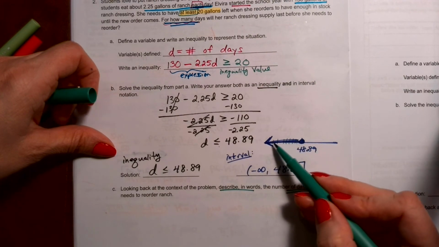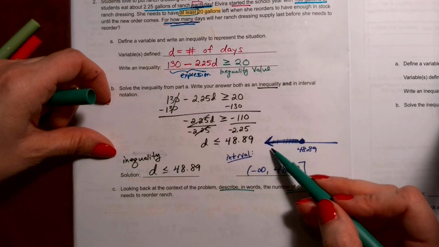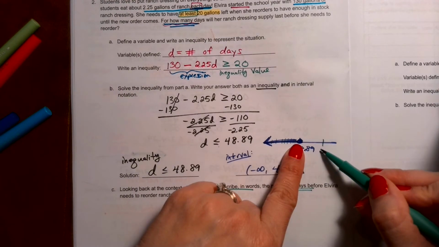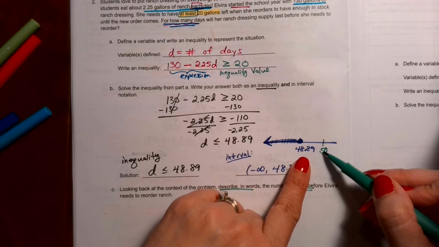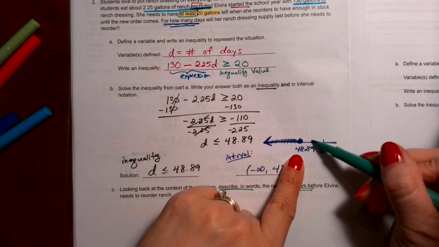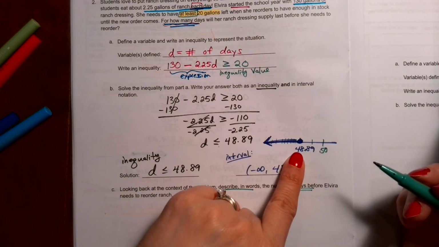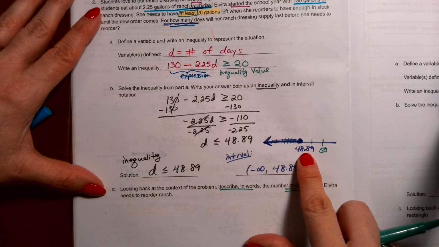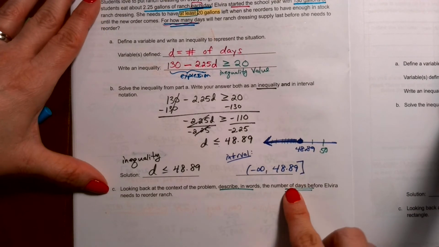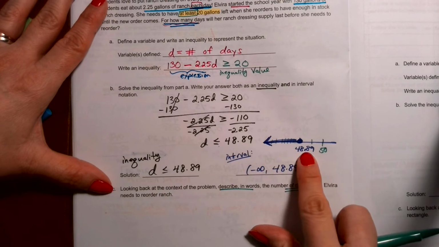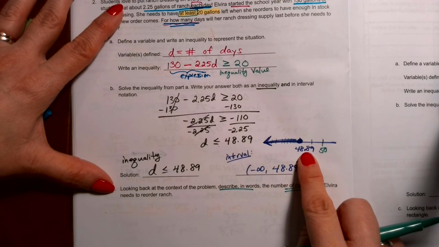Okay, but we can't say negative 10 days. Is the ranch going to last her 50 days? No, it's not, right? It's not going to last 50 days. It's going to last 49? No. Okay, it's going to last her less than this. So how many days is it going to last her? It's going to last her up to 48 days.